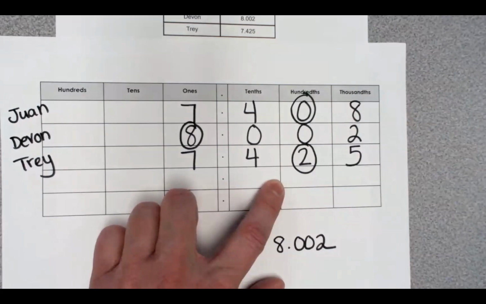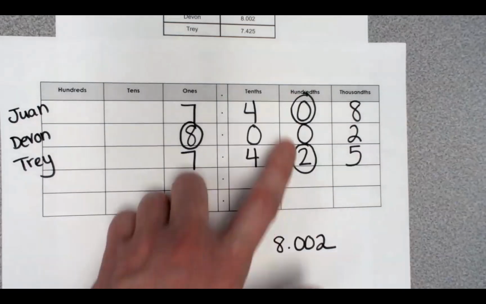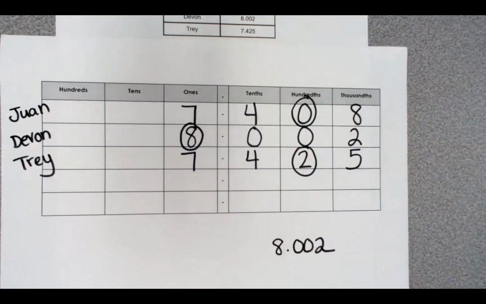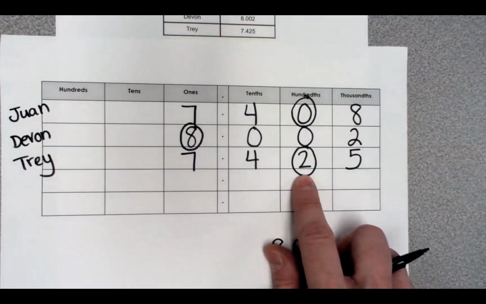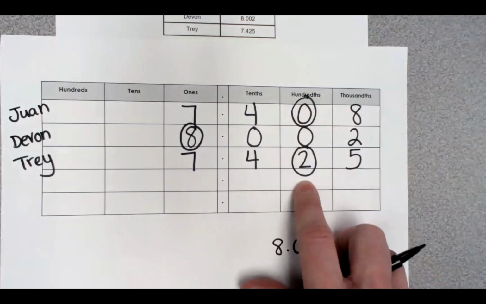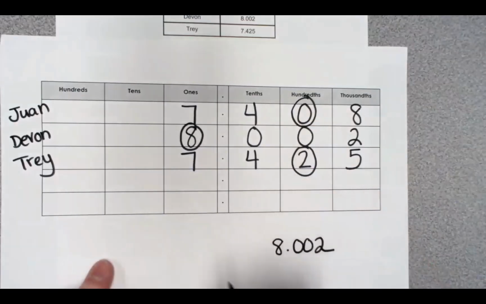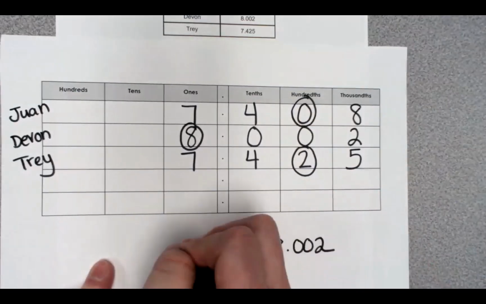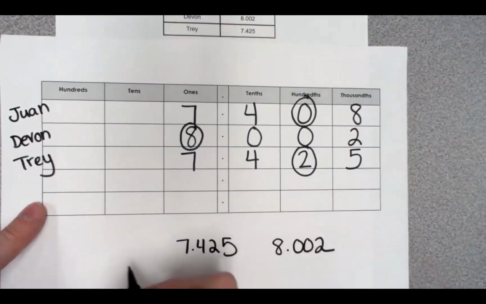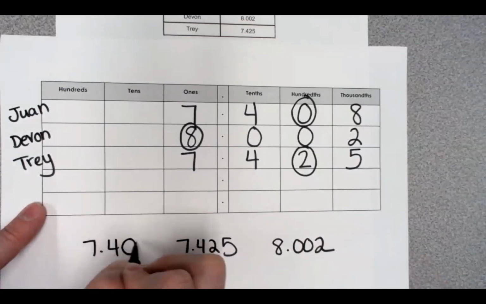Again, the lowest time, or the smaller decimal, is going to tell me who was the fastest, because the lowest time is the fastest. The smallest decimal is the fastest. So I can see that Trey was not quite as fast as Juan because Juan's number is lower in the hundredths place. He has 0 hundredths compared to Trey's 2 hundredths. So I know that Trey came in second, and I know that Juan came in first.